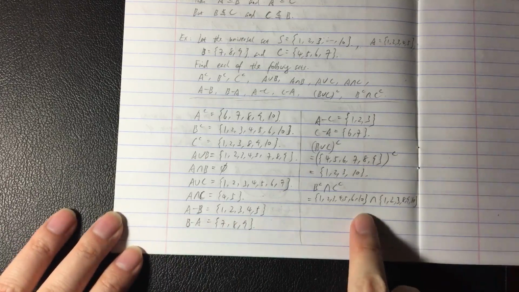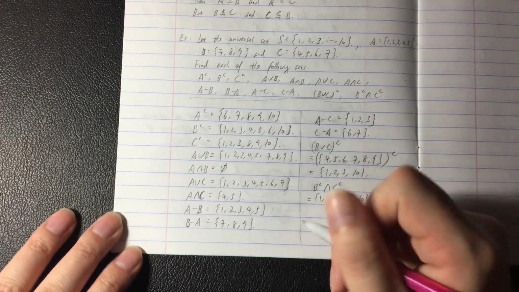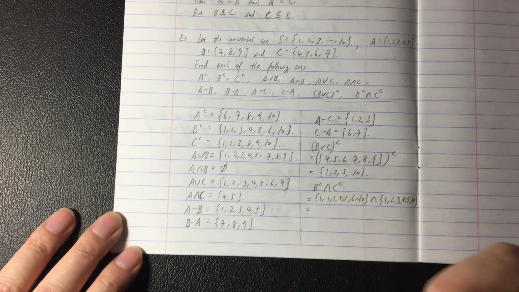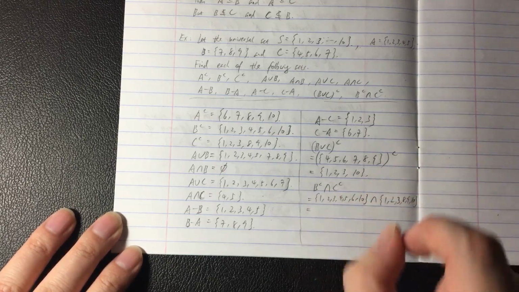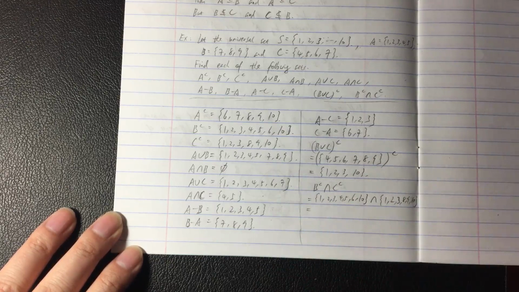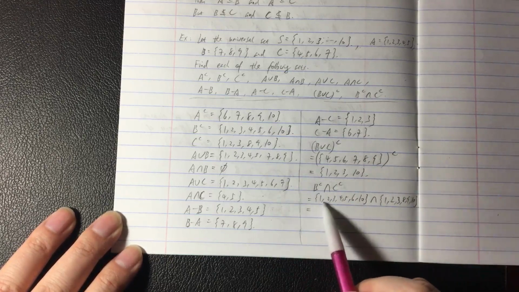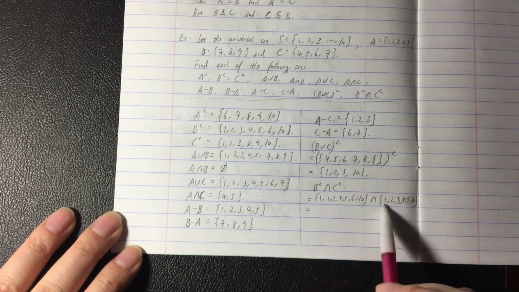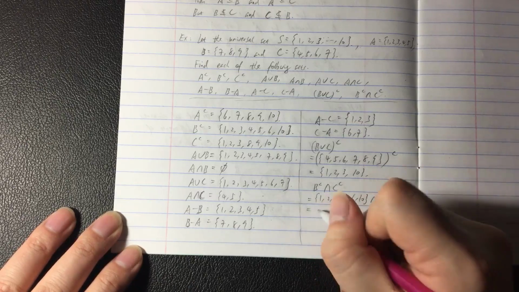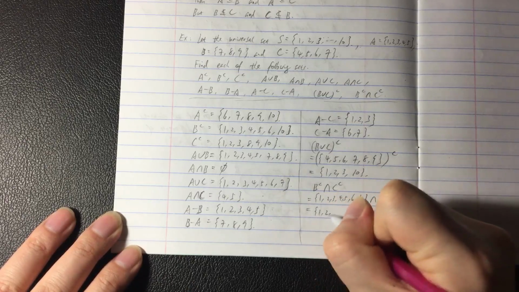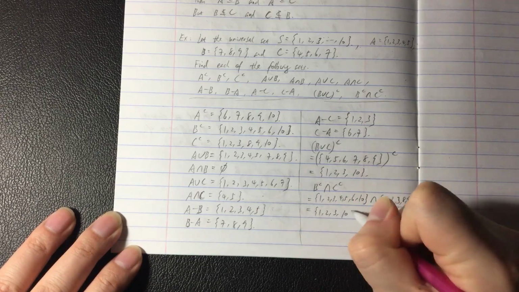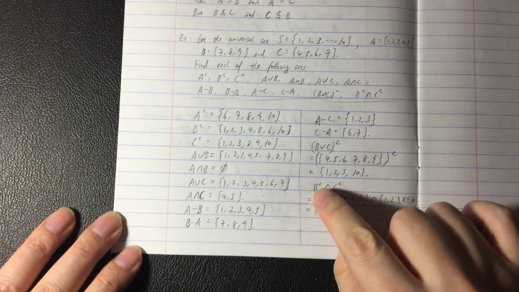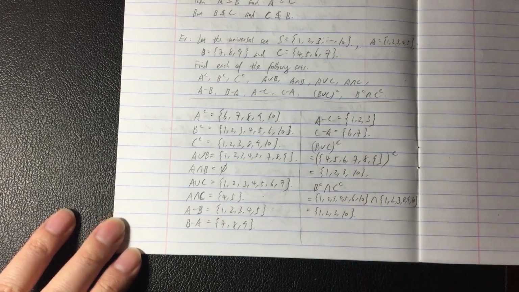Then we take intersection for these two sets. Intersection represents elements common in both sets. Here what's common is 1, 2, 3 and number 10. That's B complement intersection C complement.